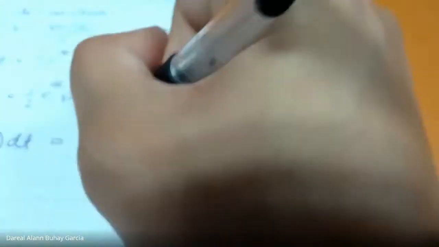Negative 3 integral of e^40 cosine 2t dt is equal to 1/2 e^40 sine 2t plus e^40 cosine 2t. Divide everything by negative 3.